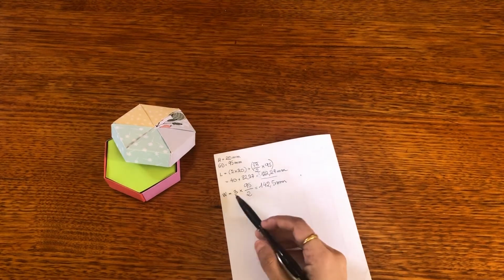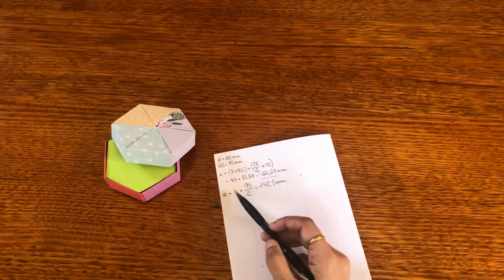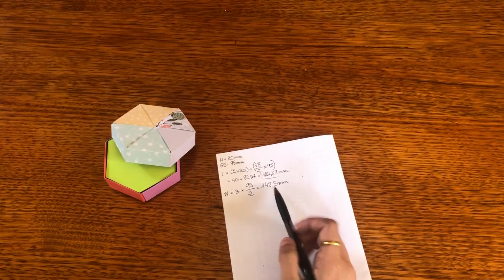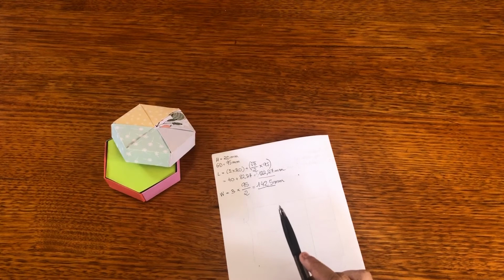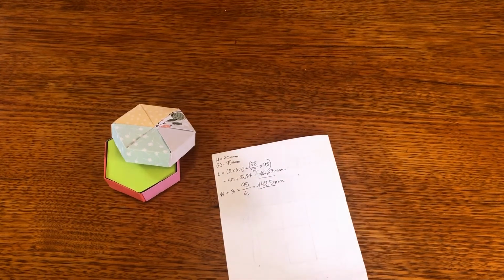And for the width of my paper, I'll do 3 times 95 divided by 2, so 3 times the big diagonal divided by 2, which is 142 millimeters. So I will cut 3 sheets of these measurements, and I will be back.